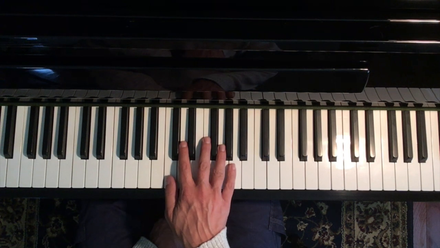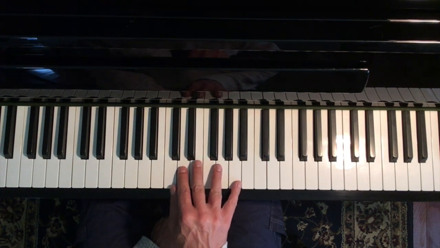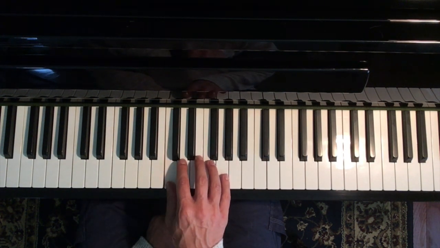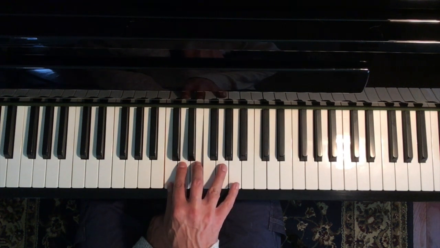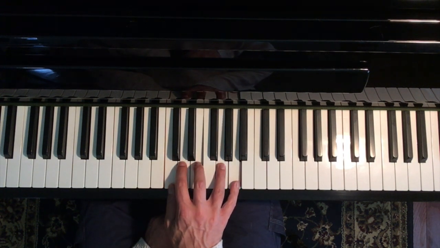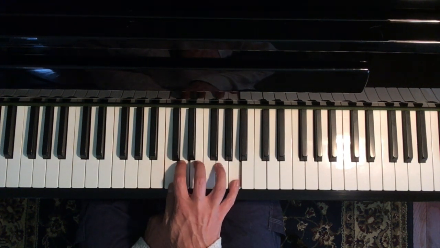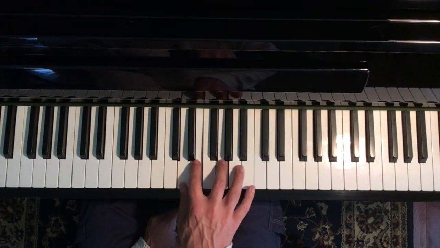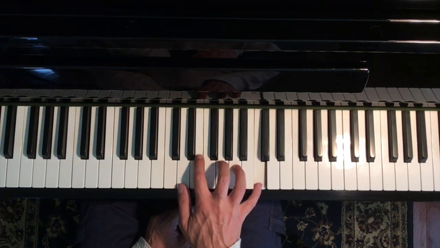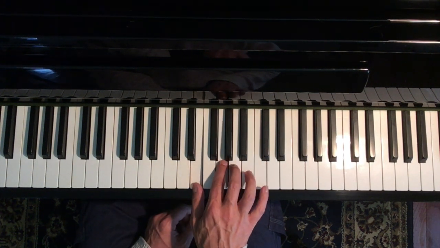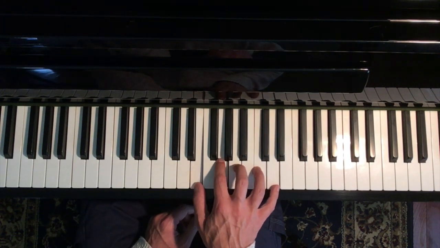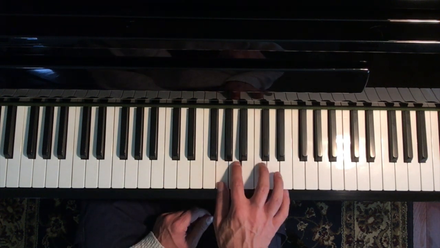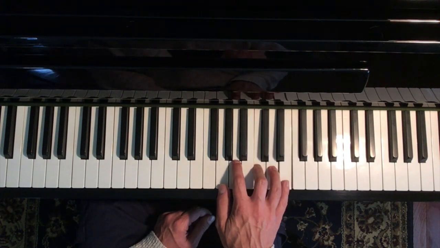And there are some other tricks you can do. The pentatonic scale, 5-note scale, is the 1st, 2nd, 3rd, 5th, and 6th degree of the scale. I'm just simply playing those same notes inverted.